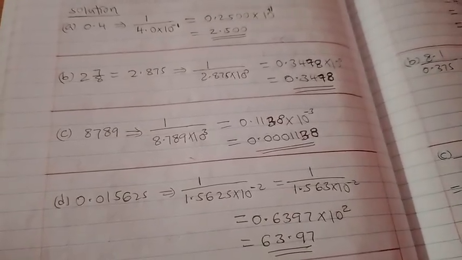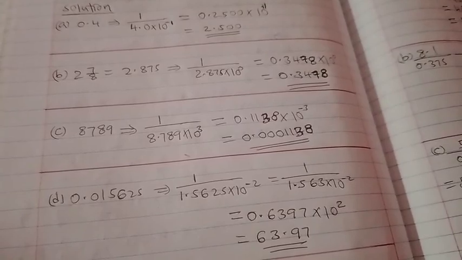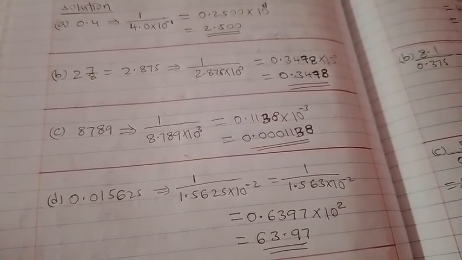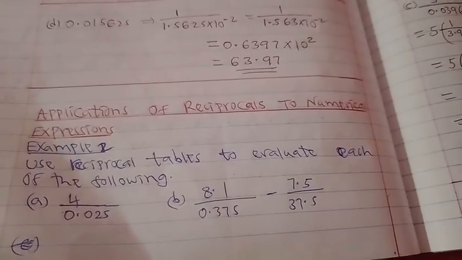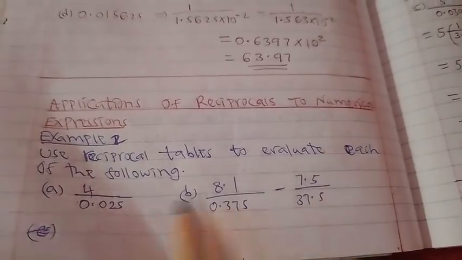All these answers can be proven to be correct by use of a calculator. But when instructions are given to use a table, a calculator should not be used. Let's move to application of reciprocals to numerical expressions. Example 2.